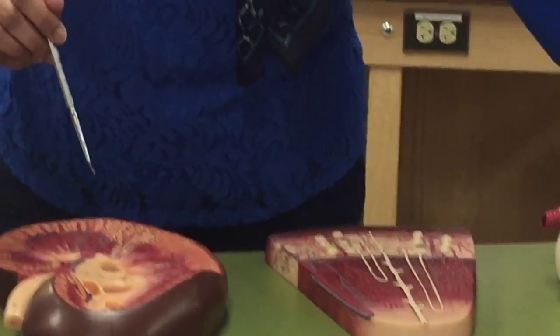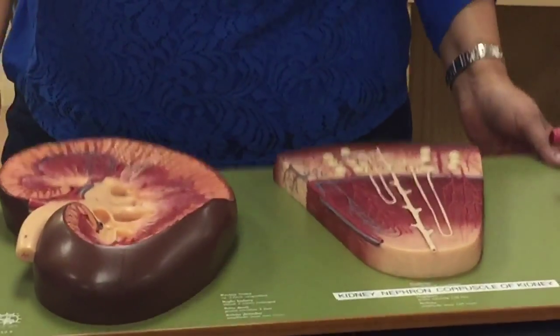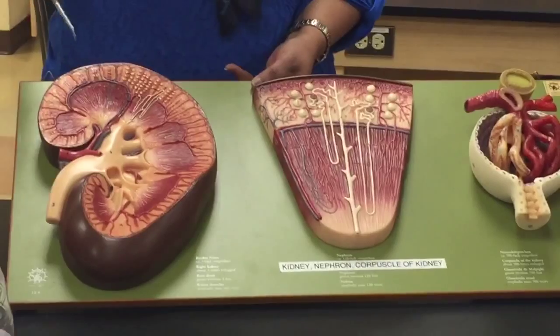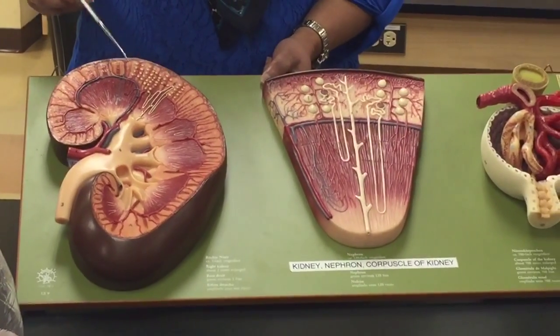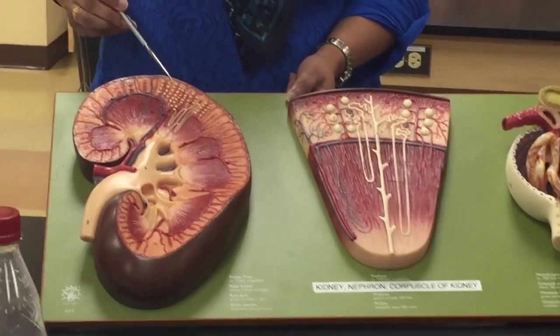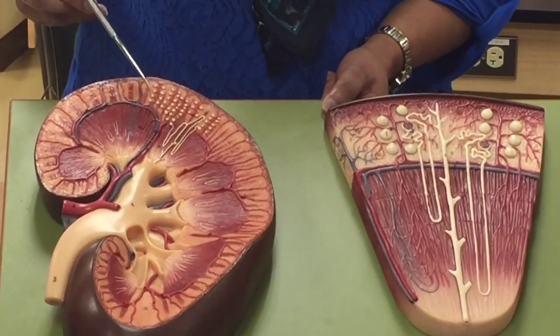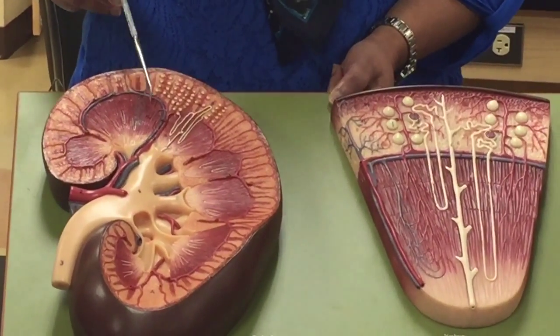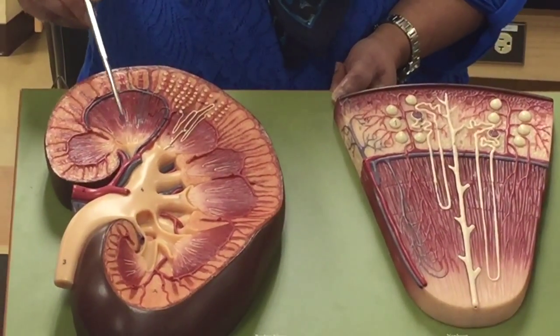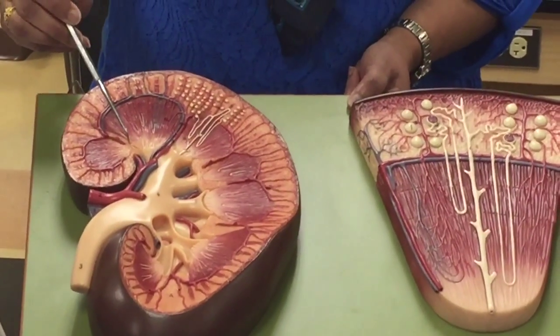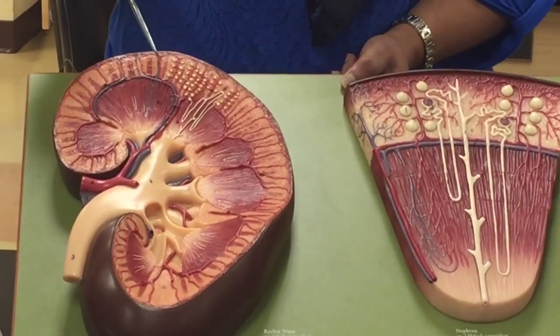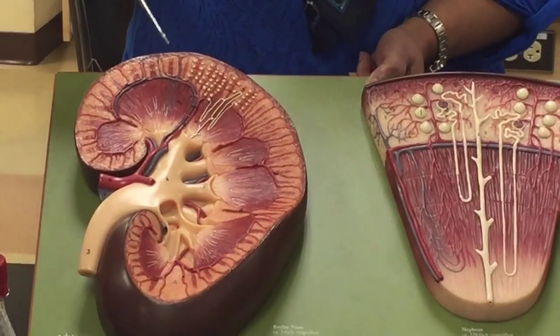One of the things that you'll find in the description on the module, and also when you look at these diagrams, is that the cortex has a granular appearance. You see these dots? It has a granular appearance, and the medulla has a striped appearance. So what is it that gives these two different regions of the kidneys this feature?